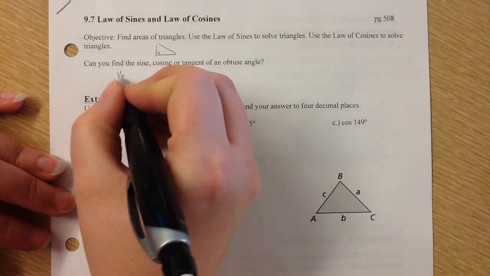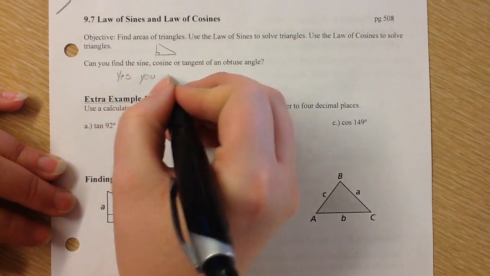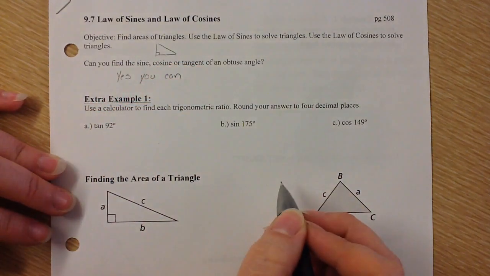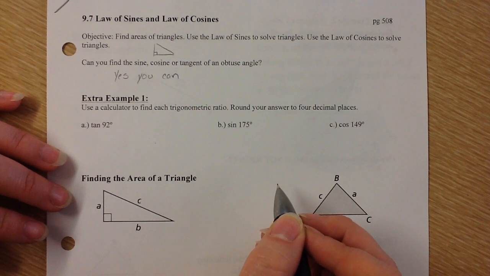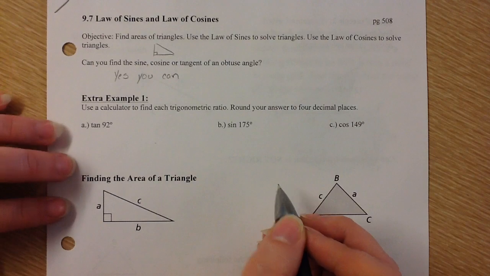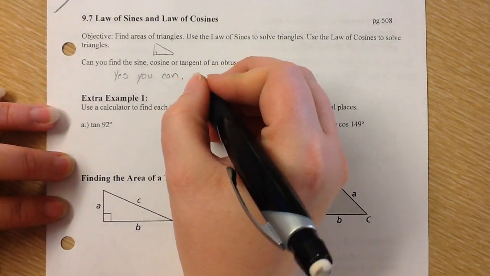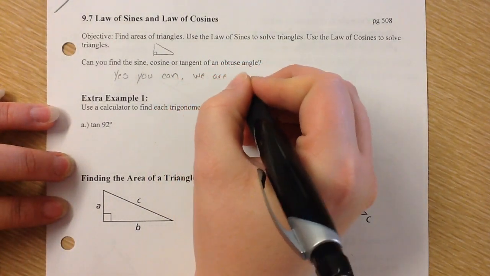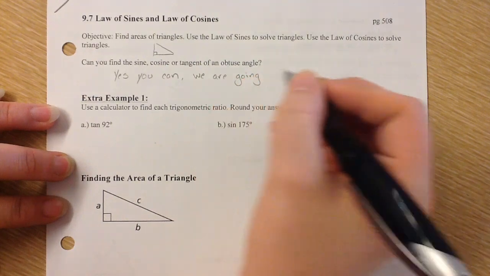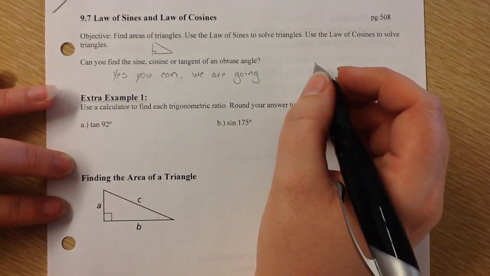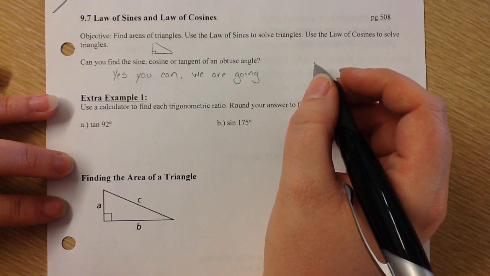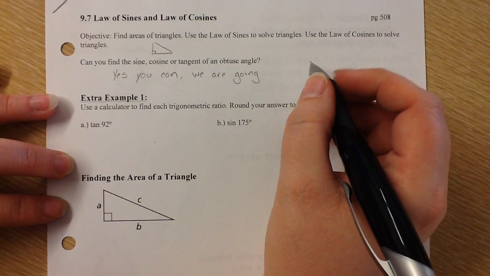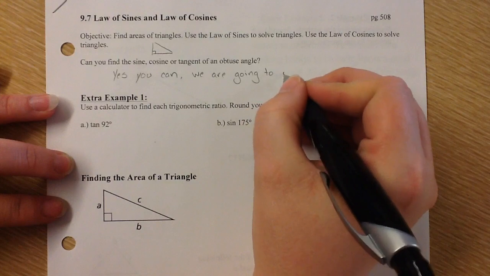So yes, you can. At this point in our trig knowledge, we're mainly going to be using a calculator for that. If you want to know more about the sine, cosine, and tangent of obtuse angles, we spend over half the year in pre-calc on that topic. So we are going to use a calculator.